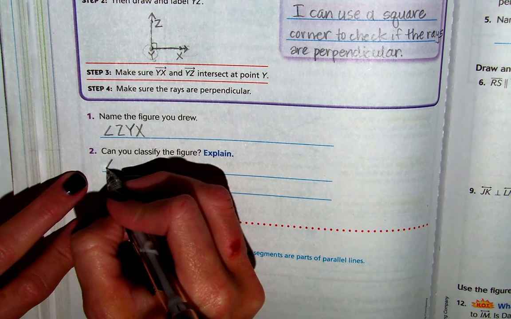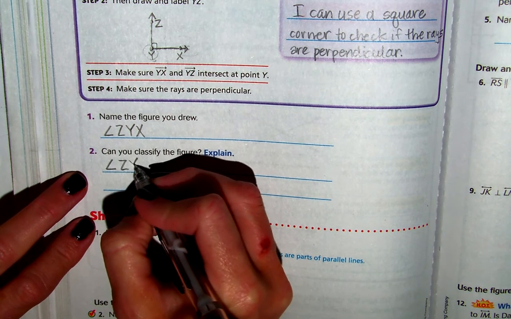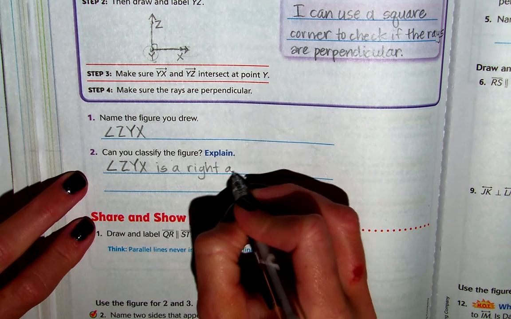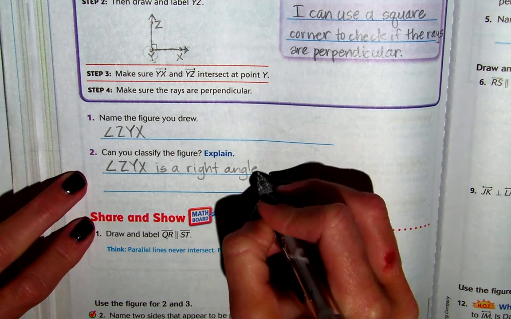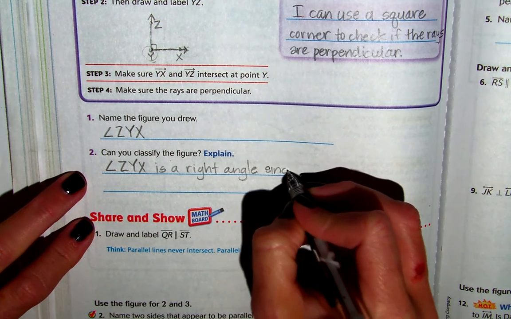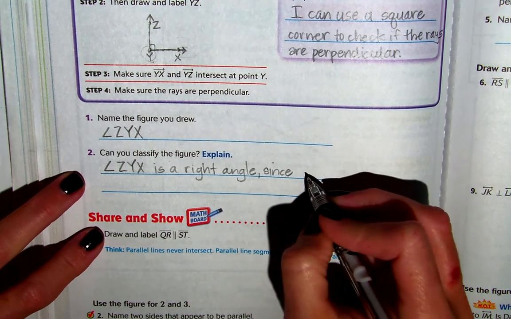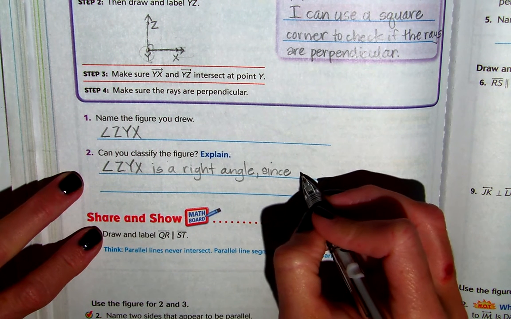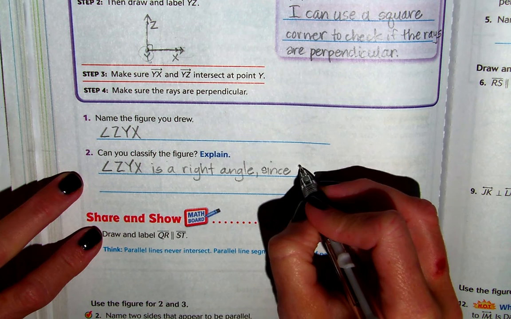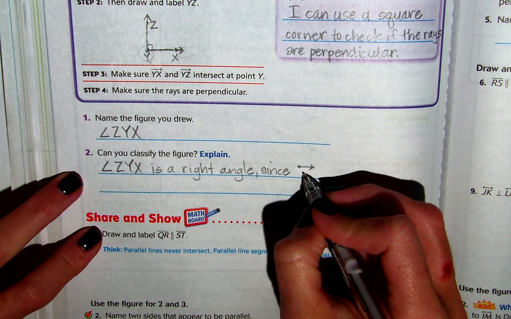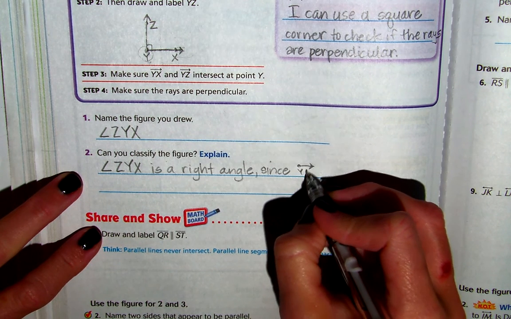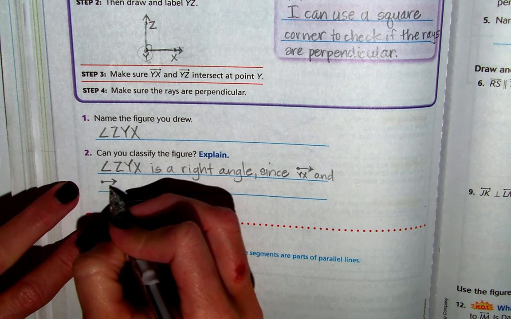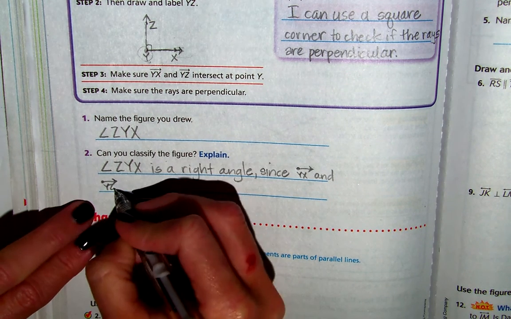So I can say angle ZYX is a right angle since ray YX and ray YZ are perpendicular.